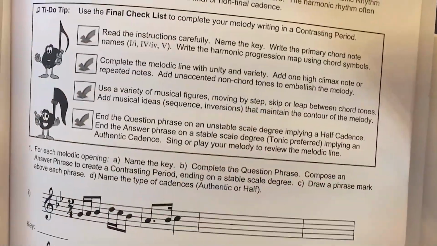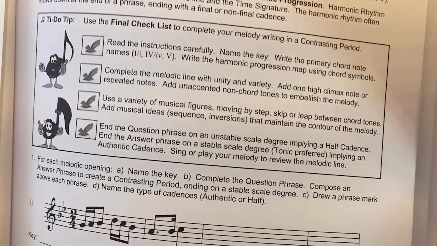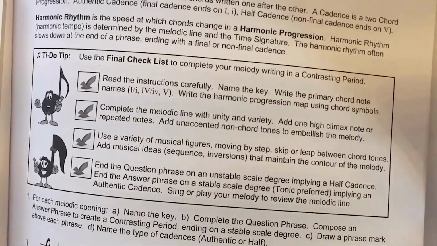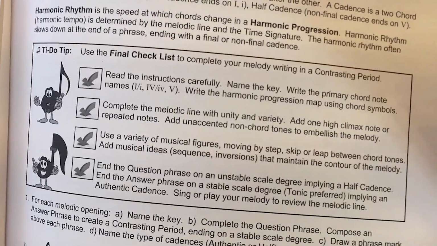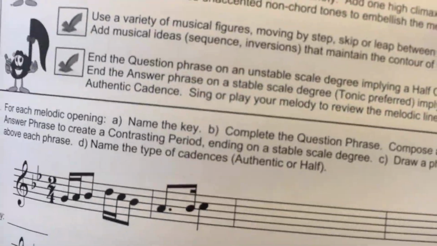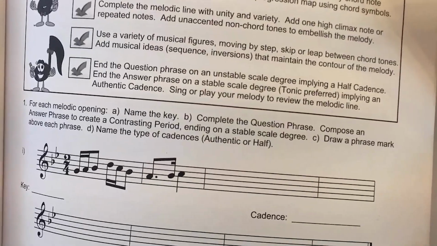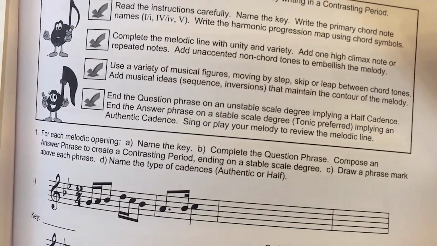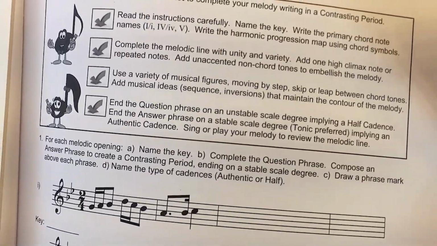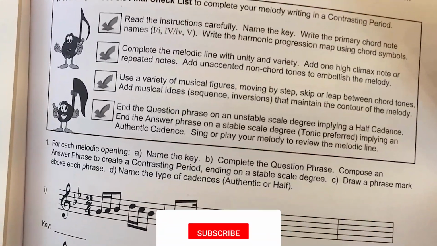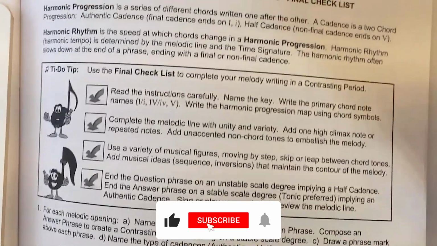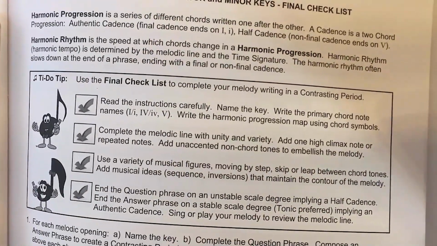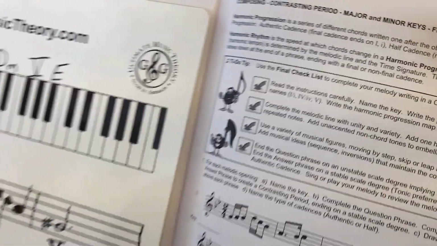All right, Danica, so now we're on page 57, and we are going to do a little practice exercise on the whiteboard. So the instructions say, for each melodic opening, name the key, complete the question phrase, and compose an answer phrase to create a contrasting period ending on a stable scale degree. So we are going to use our final checklist to complete your melody writing in a contrasting period.